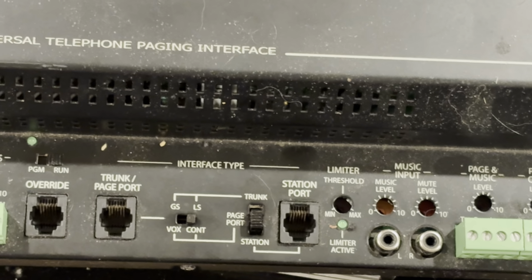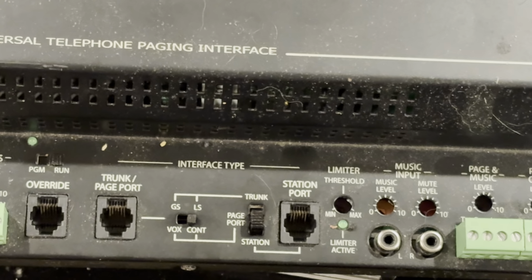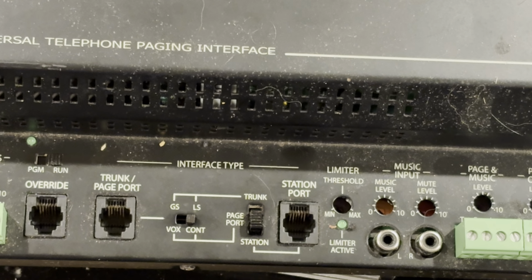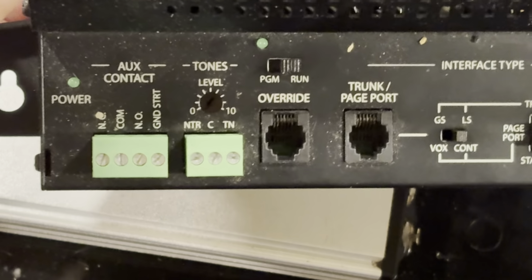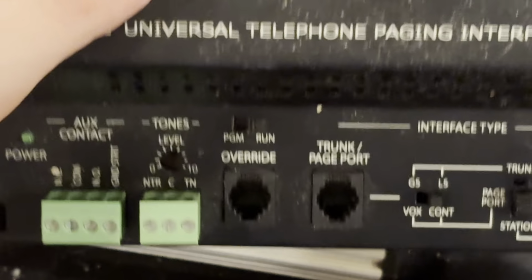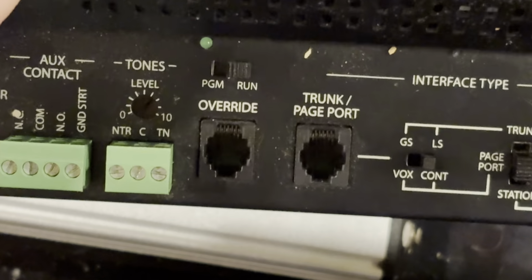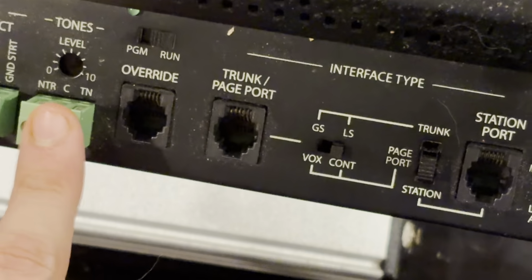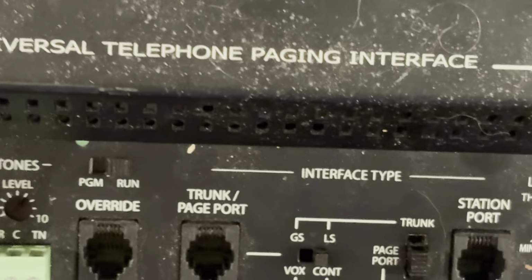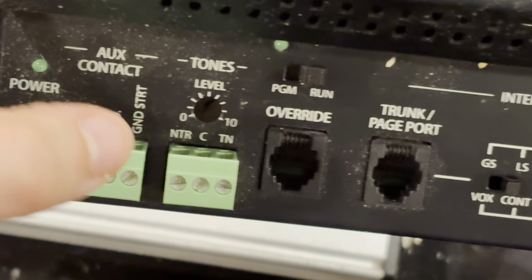This thing could do everything. It's a great unit. It even has tones. Unfortunately, you can't have scheduled tones like a school bell or whatever. You would have to have a separate master clock system hooked up to these terminals here. You have your common, and then your TN, whatever that stands for.